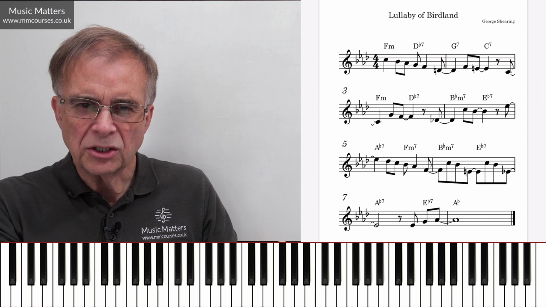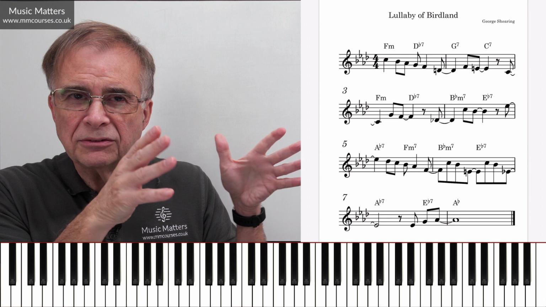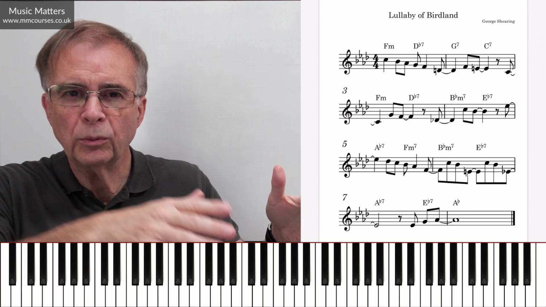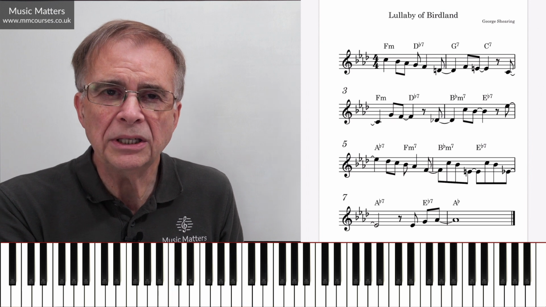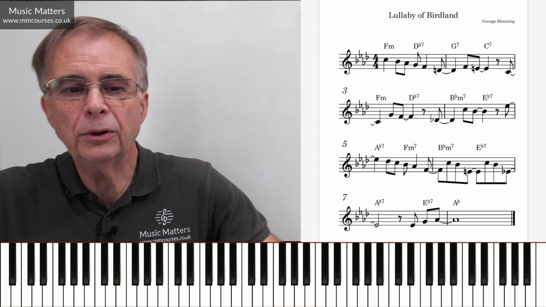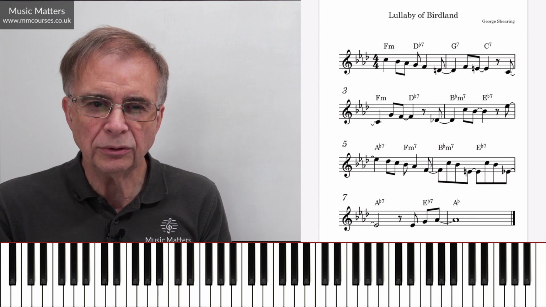And of course, what that's doing as well is making a connection between the end of this first 2-bar statement and what's coming next, because that C7 chord has to be resolved. It pulls us back onto the F minor chord at the beginning of bar 3.